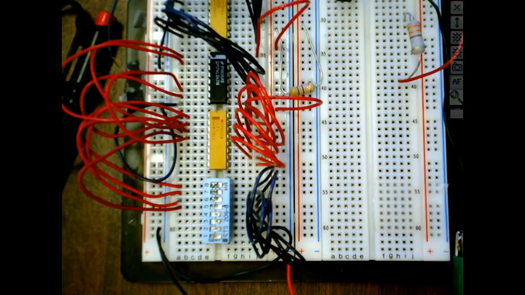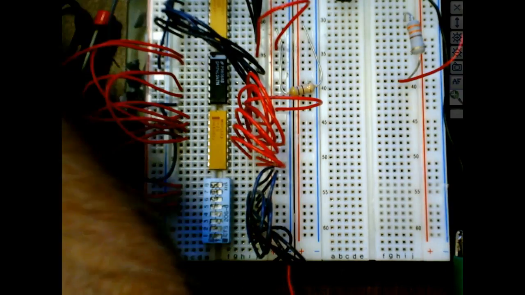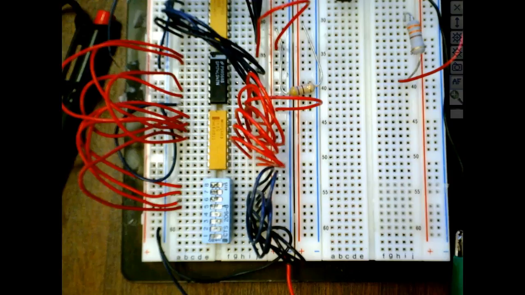So I'm looking at page 97. How do they indicate the low active output there? With a bubble. Okay. So the pin out shows the bar over it, and the schematic shows the bubbles.